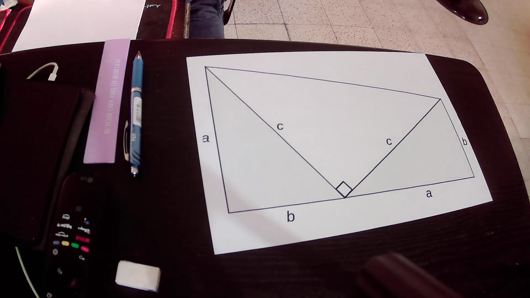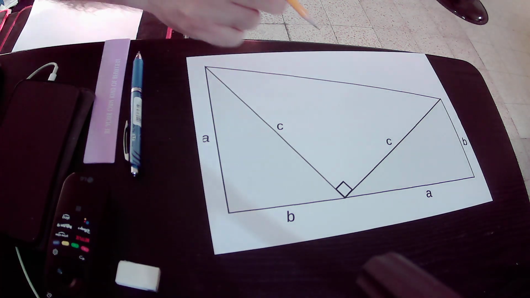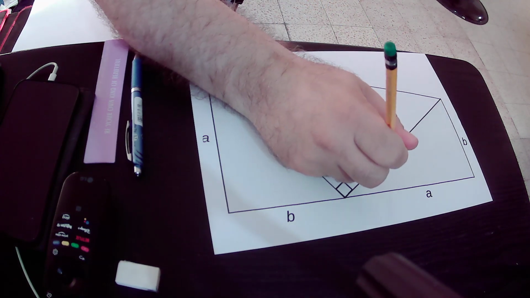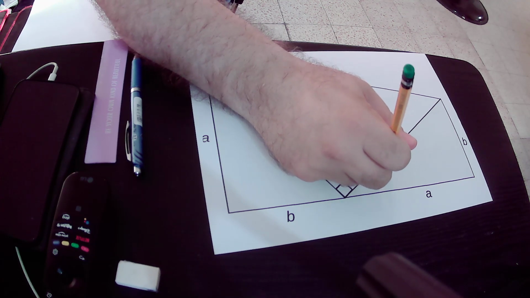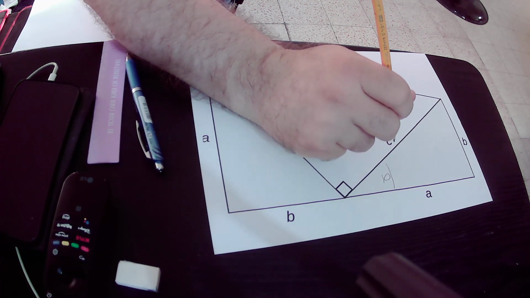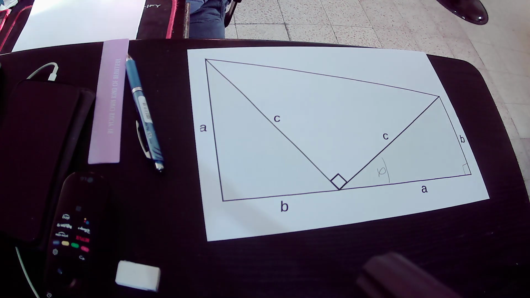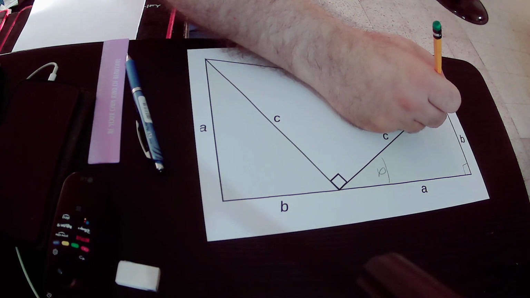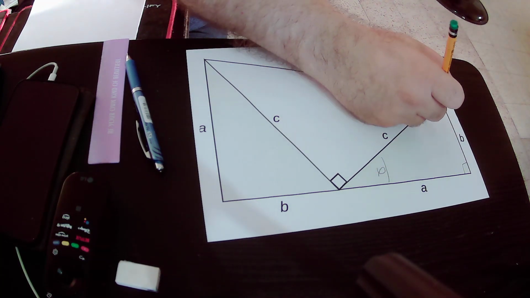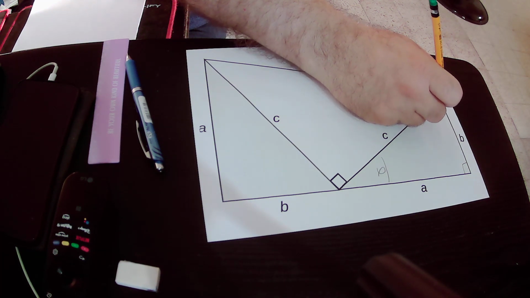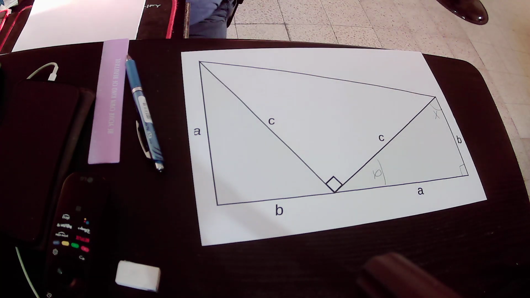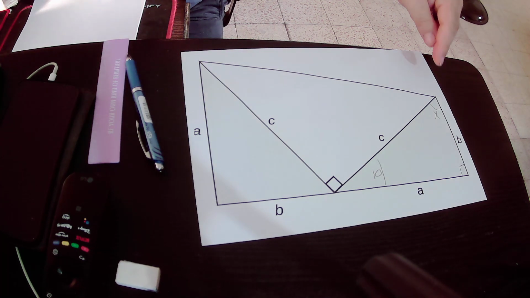And if we label the angle between side A and side C as alpha, this angle is 90 degrees, and we can label this angle between side C and side B as x, because we don't know the size of this angle.